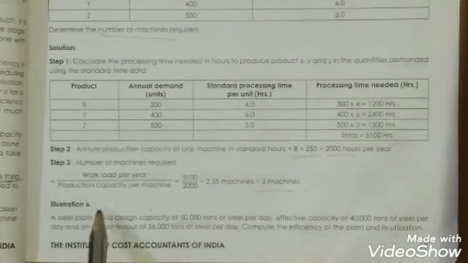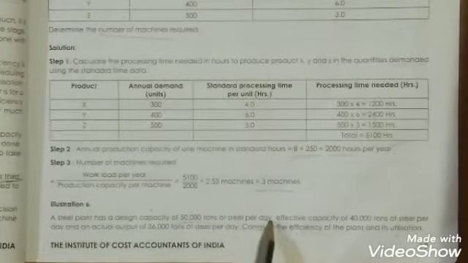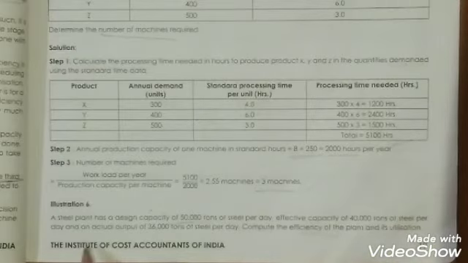In illustration number 6, a steel plant has a design capacity of 50,000 tons of steel per day, effective capacity of 40,000 tons of steel per day, and an actual output of 36,000 tons of steel per day. Compute the efficiency of the plant and its utilization. So in this sum, we have to calculate the efficiency of the plant and the utilization.